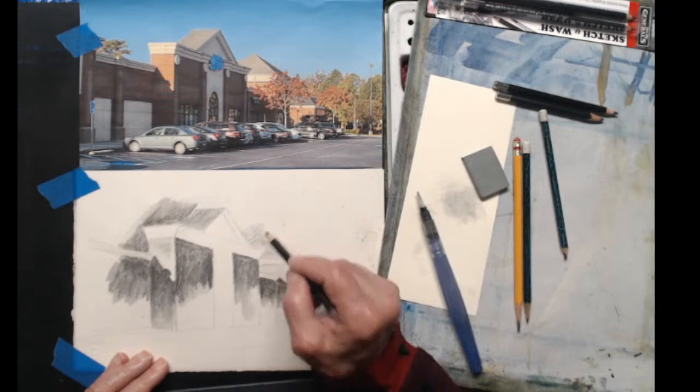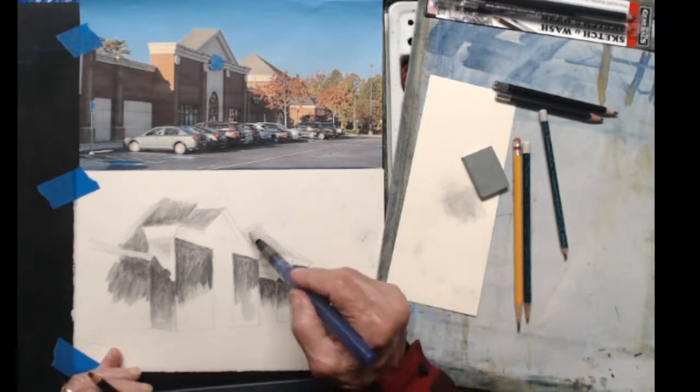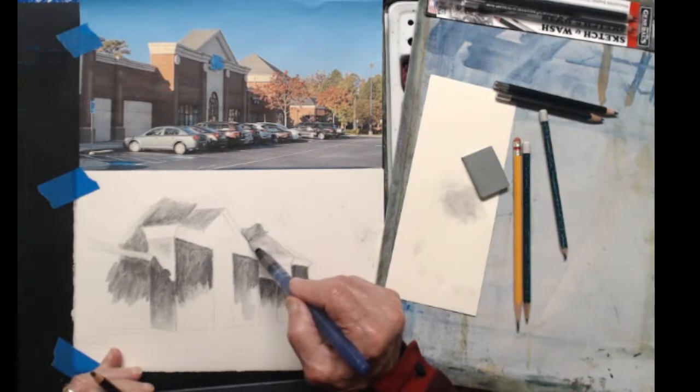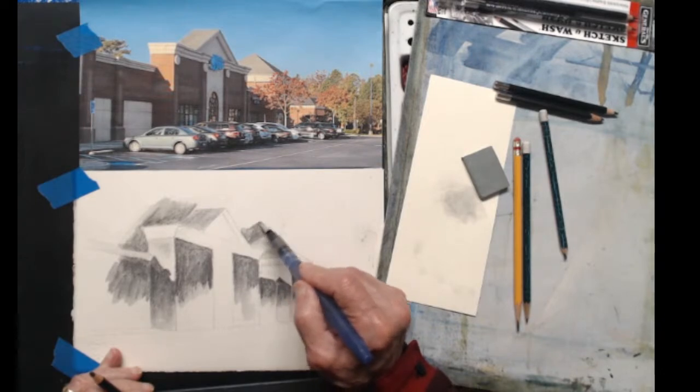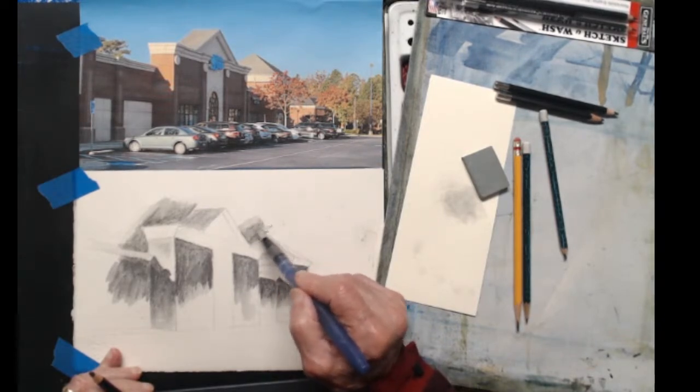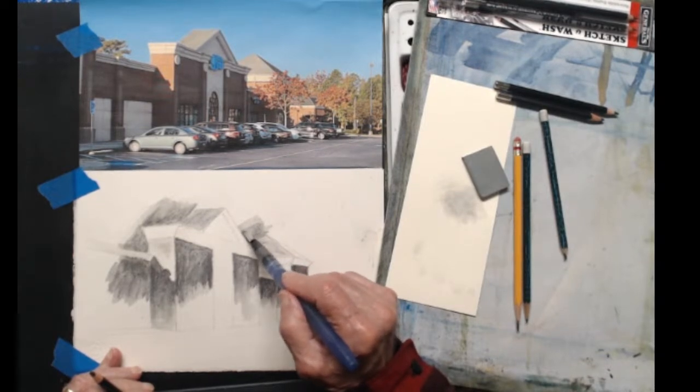So do a little experimenting. We'll come down here and put that against that rooftop. This graphite is very soluble. As soon as you add water to it, it starts to break down and dissolve.